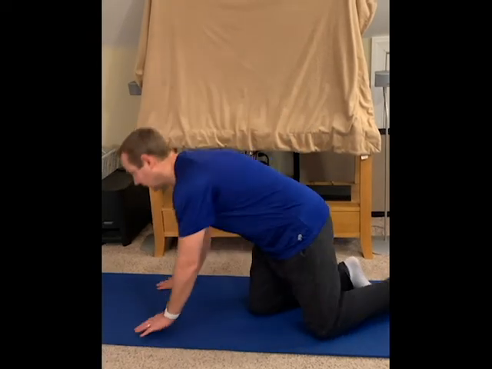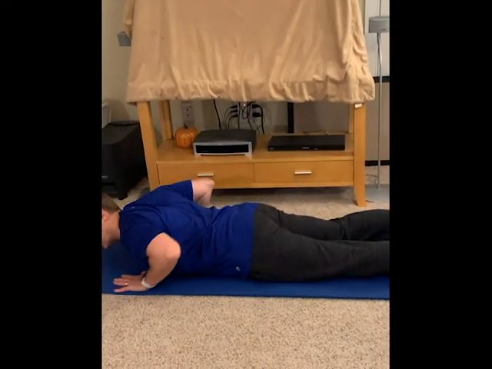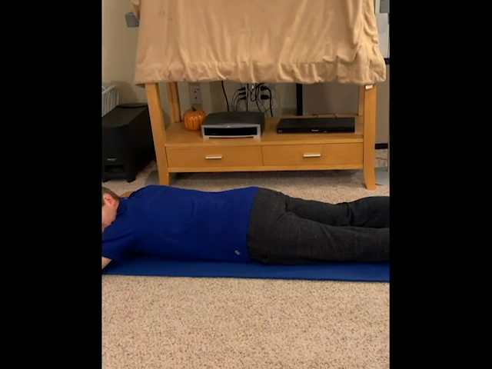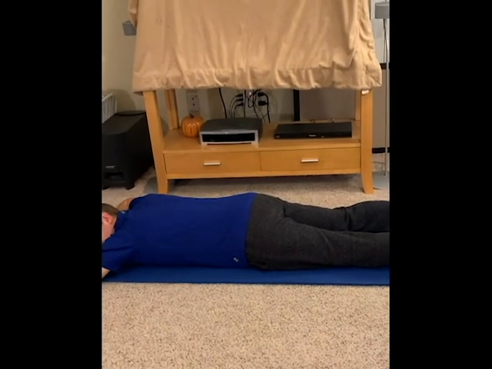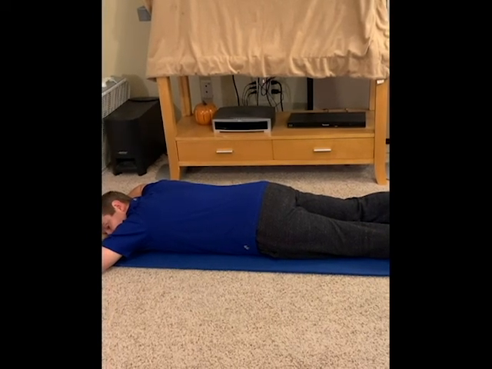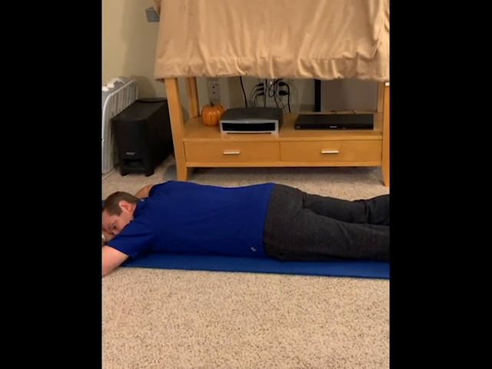So exercise number one is just as simple as this. You're just going to lie down on your stomach, nice and rested. You're going to let your back relax. Your back muscles need to relax. Now you might have to lie here for a good 5 minutes before your symptoms really start to go away in your back.